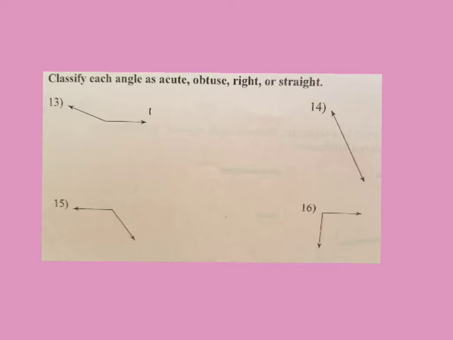So 13 obviously is going to be obtuse. It's way bigger than 90 without even measuring it. 15 is going to be obtuse. To me, it looks way bigger than 90. 16 is pretty close to being 90, but in my opinion, it's not going to be a right angle unless it has the right angle mark there. Since it does not have that there, I'm going to say that's obtuse. I think it is bigger than 90. And then 14, we're going to say is straight. That's it for 14, 15, 16.